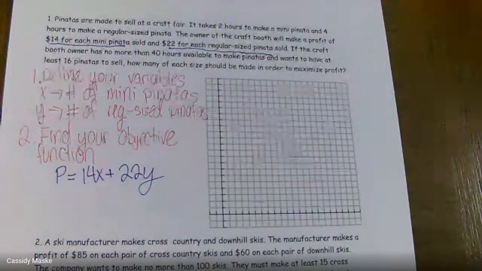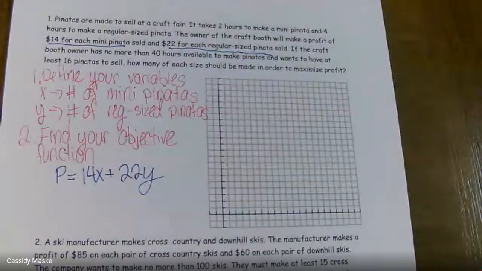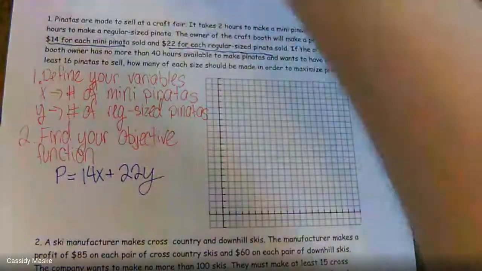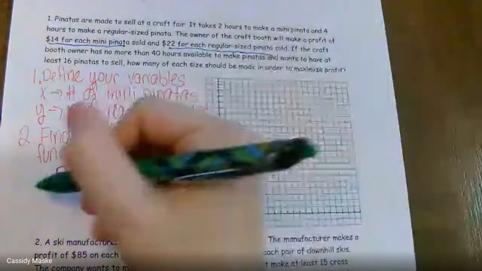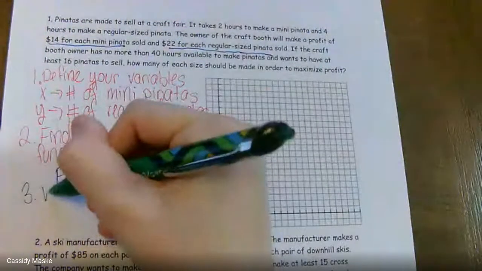And we're not actually going to use the profit function, or the objective function, until the end of the problem. So we're just going to write it and then leave it alone. We're going to use it at the end of the problem. All right, step 3 is to write your constraints.